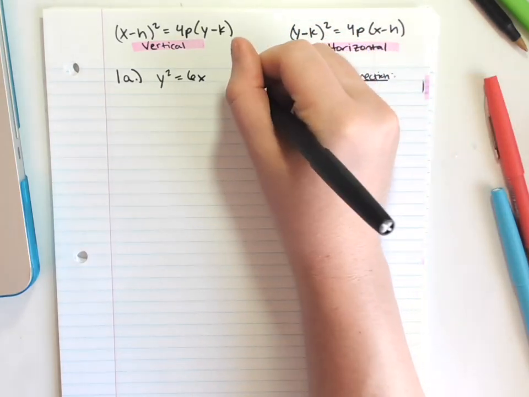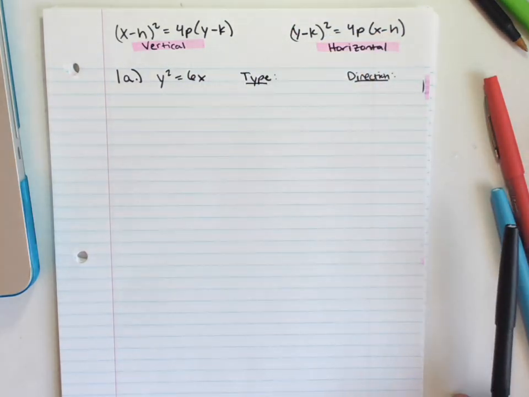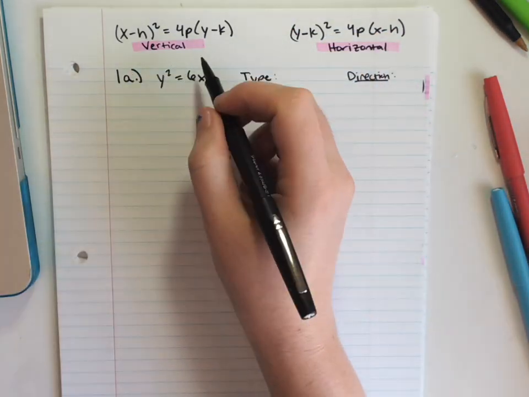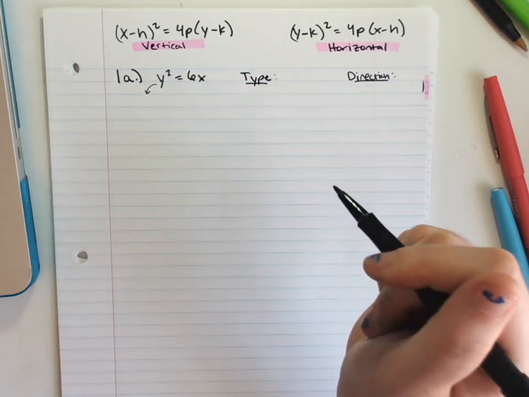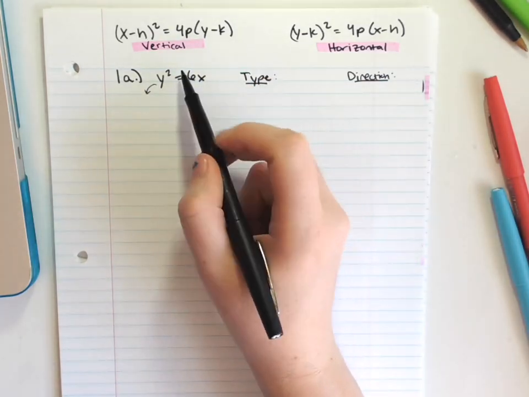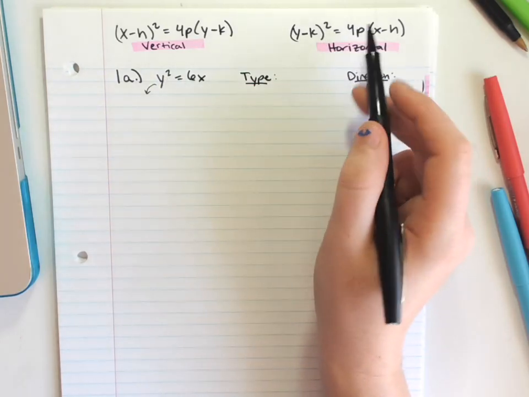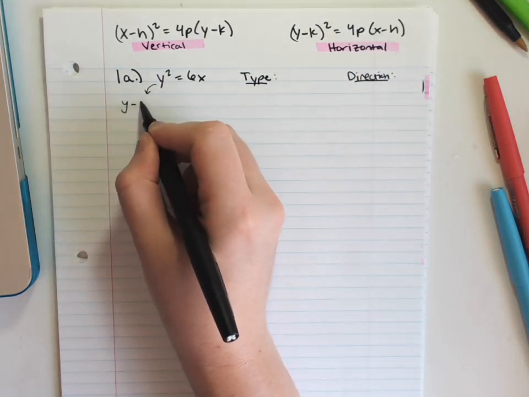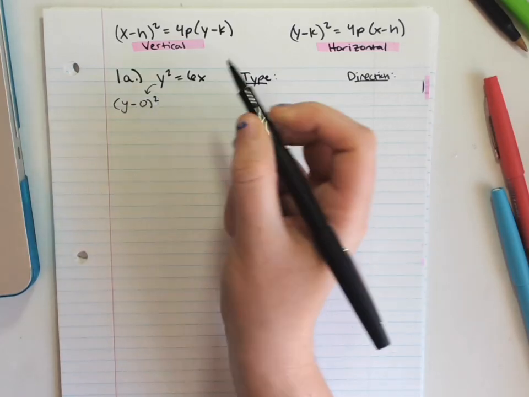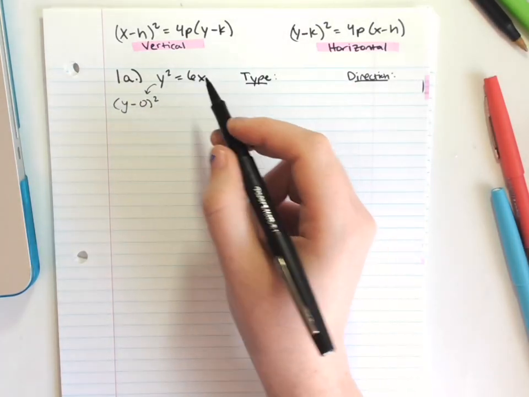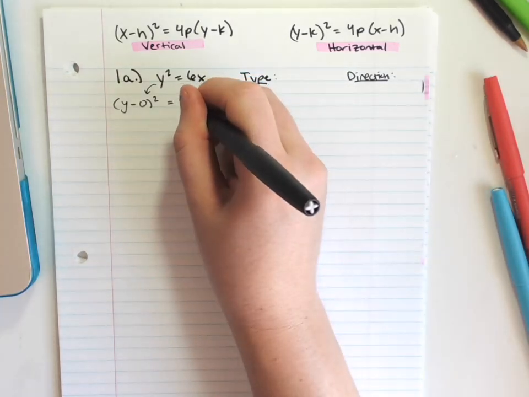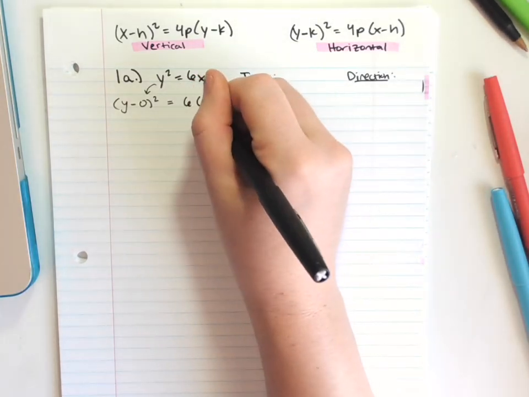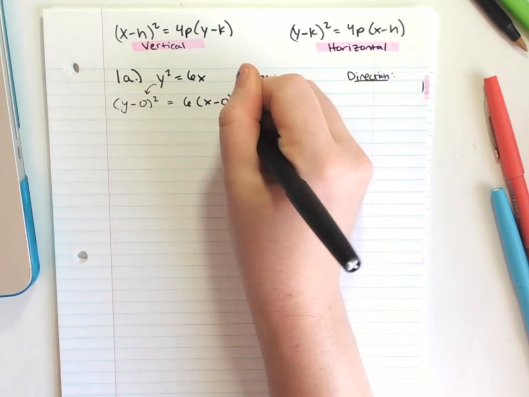When we get better at these, you can kind of just tell from looking at it, but I want to start by putting this in standard form so it's very clear what we're looking at. This one's y squared, so we're going to be following this. It's going to be (y take away 0) squared, that would give us the y squared, is equal to 6 times (x minus 0).